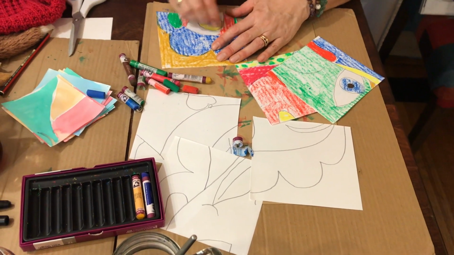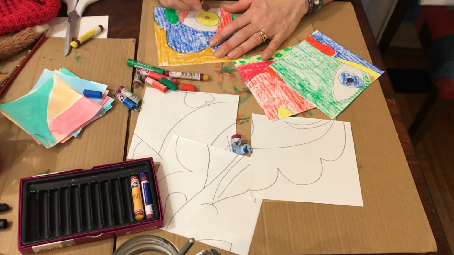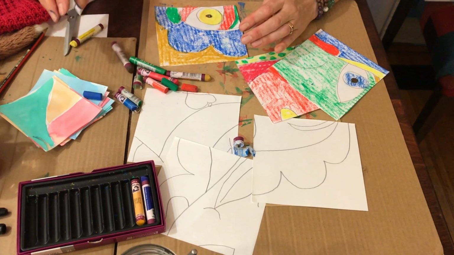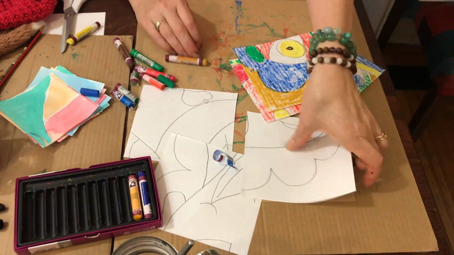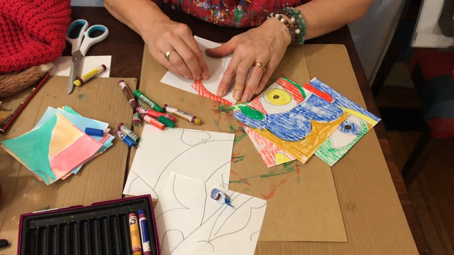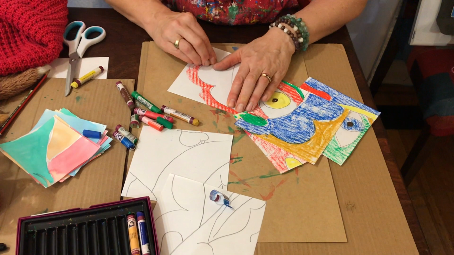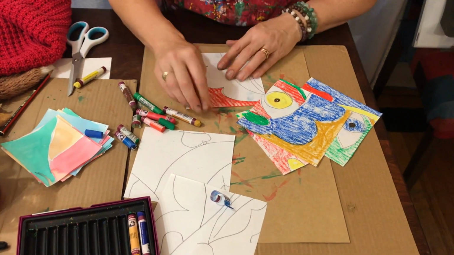I'll give him a yellow eyeball. Oh, missed the eyeball there. Alright, one more row. Oh no, I've got 6. Can you count, Miss M? Oh, look at those cool lines because I've got cardboard underneath.